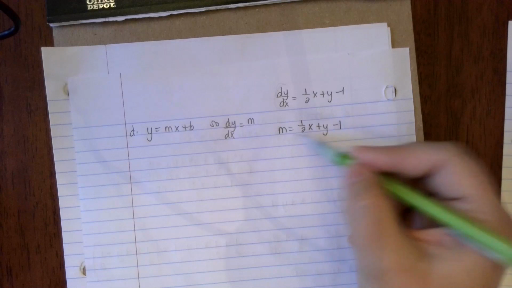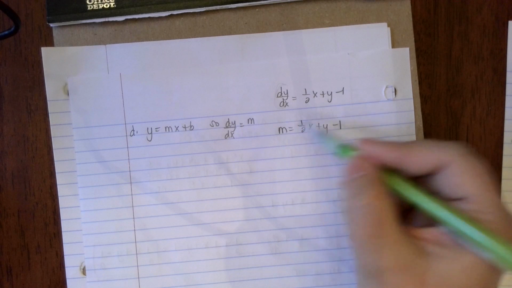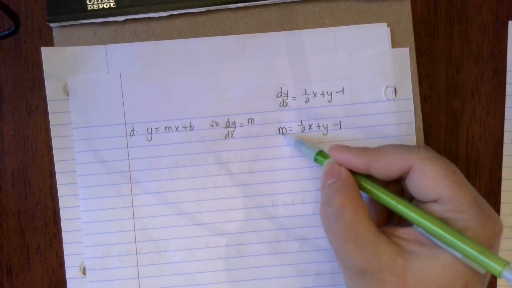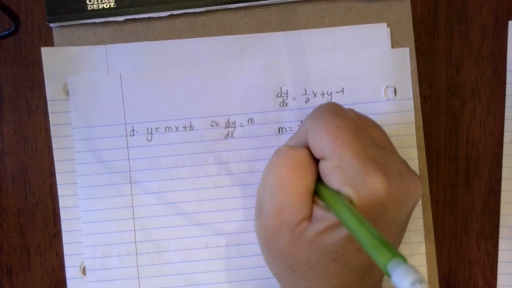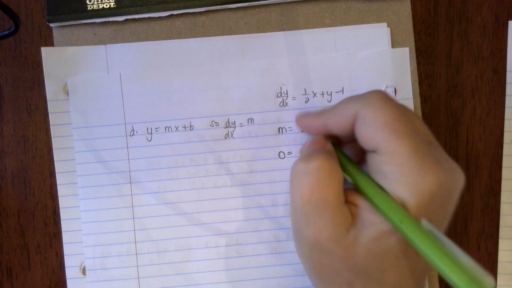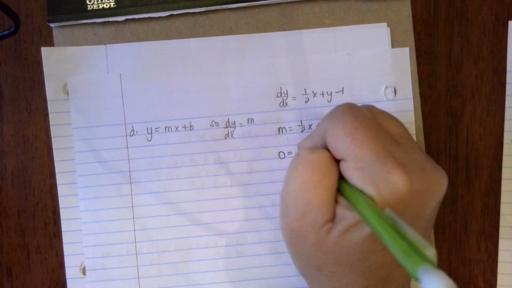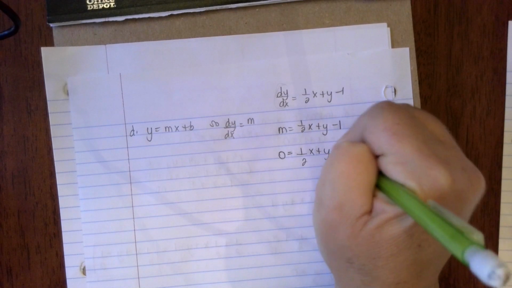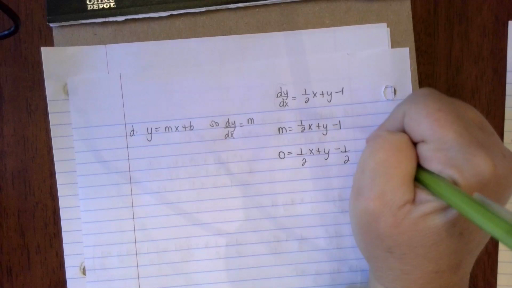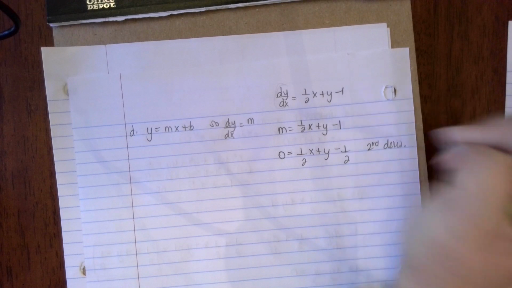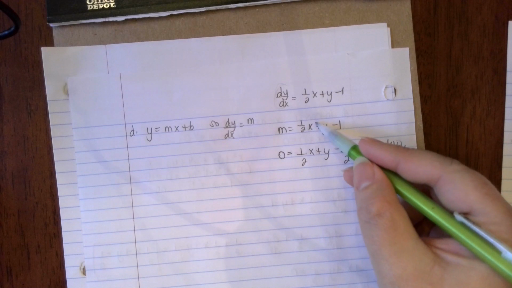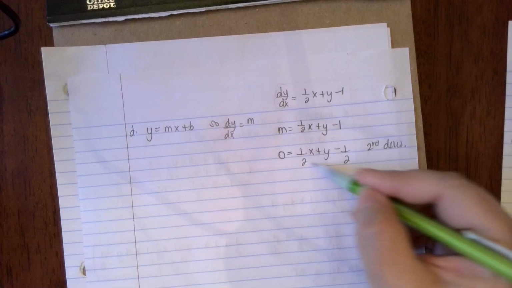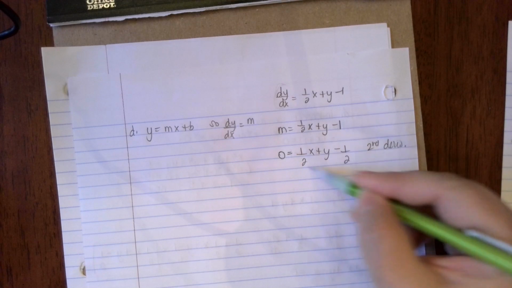I took the derivative of this again. So the derivative of m, which is just a number, is going to be 0. And my second derivative equation was 1/2 x plus y minus 1/2. So this is the second derivative. Now, take a look at this equation compared to this equation.